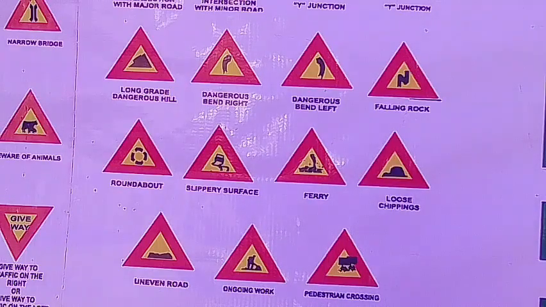Sometimes it might be a bump. In Nigeria we call it bump, while in some countries they call it speed breaker. But here in Nigeria we call it bump, and there's a different sign for bump.